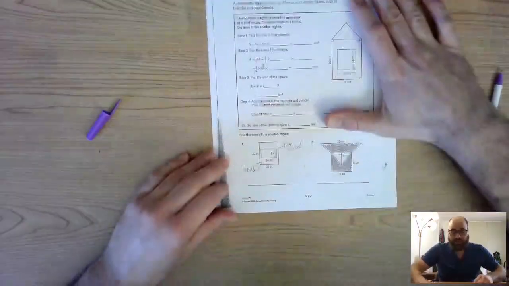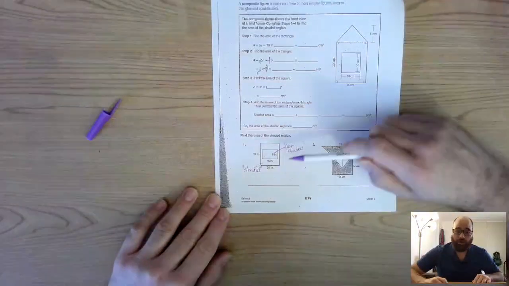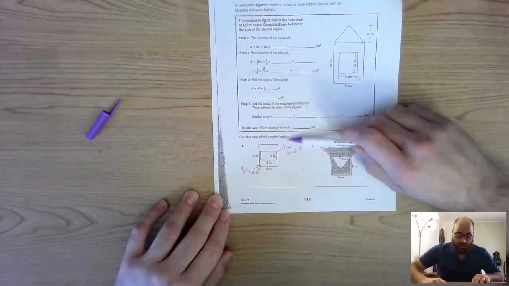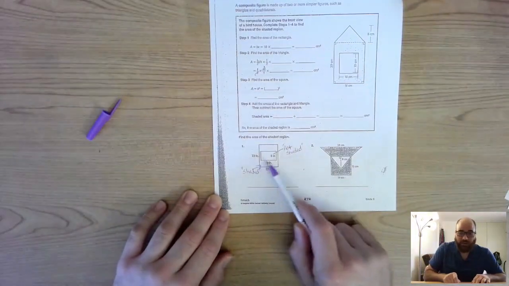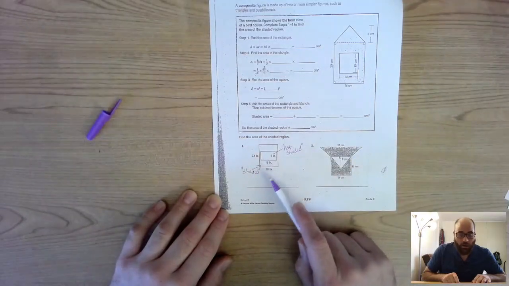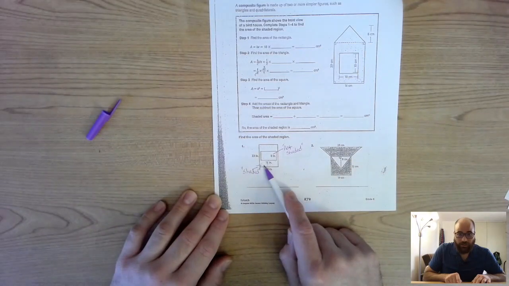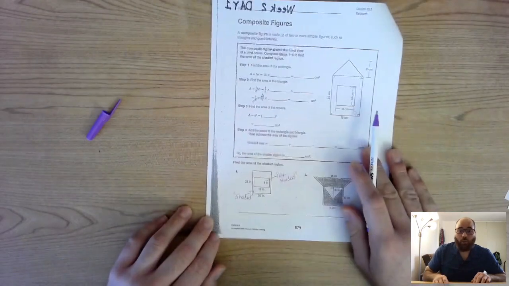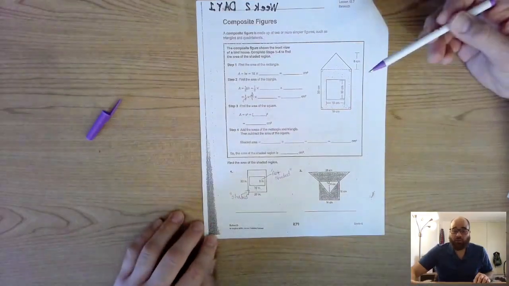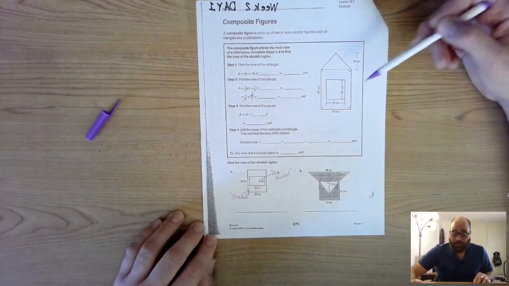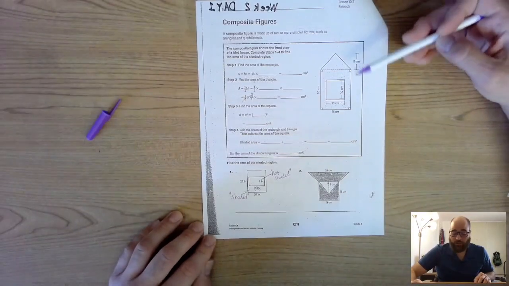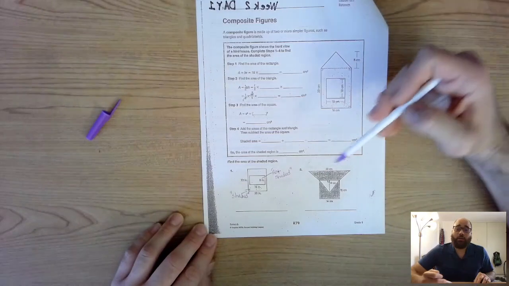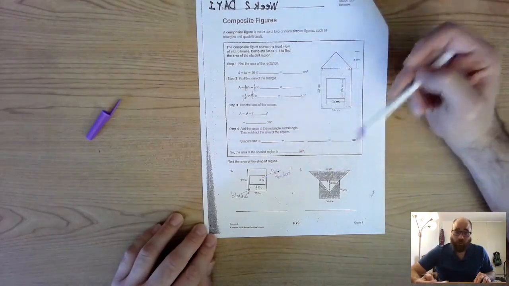Though the first one is actually the most complicated, and you'll see I made an important note here. Very important note. It says find the area of the shaded region. There's nothing shaded in this image. It's a copying error. So this part right here is shaded all around that. This middle part is not. So when you're finding composite figures, what you're doing is either adding different figures together, in this case triangles and rectangles, and then subtracting if you need to, or adding to figure them out.